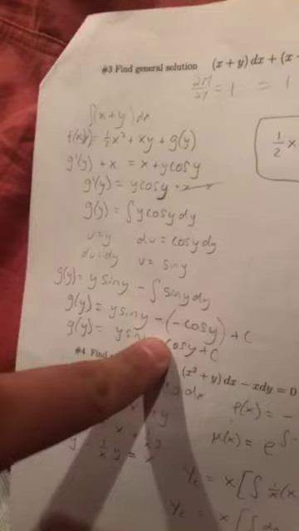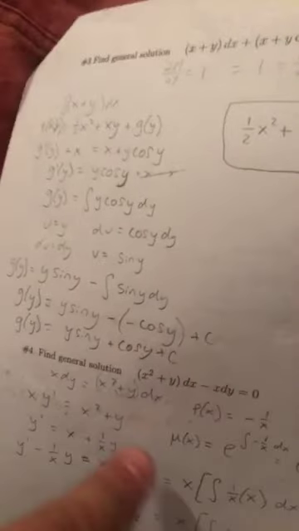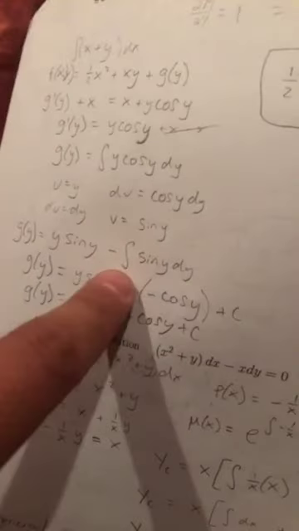So now when you put in g(y), 1/2 x squared + xy + y sine y + cosine y. And then instead of just putting + c, you could just make it equal to c. Basically, like you just did, when you put it in for your solution, just put c instead of f(x, y).